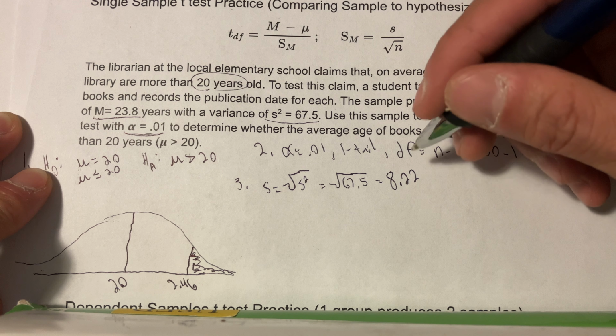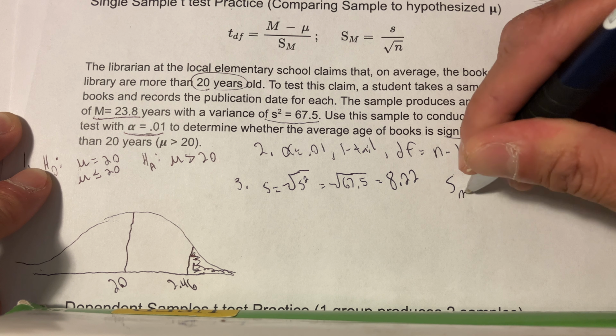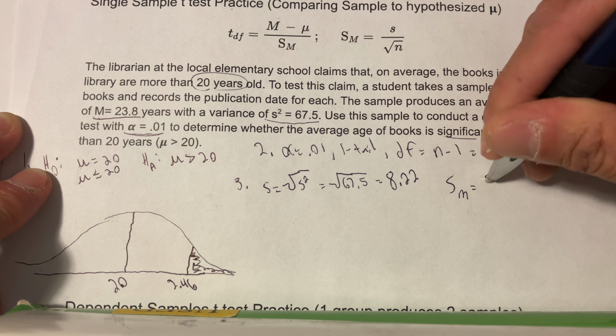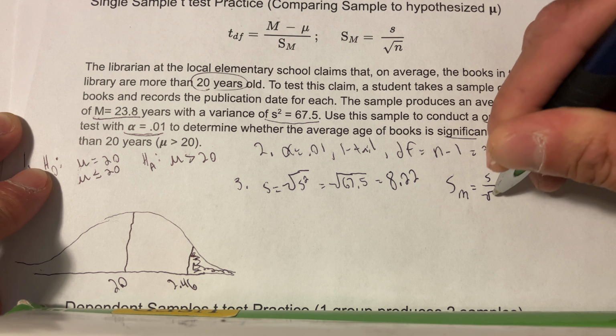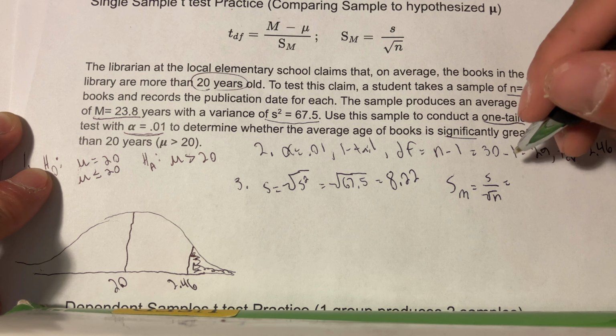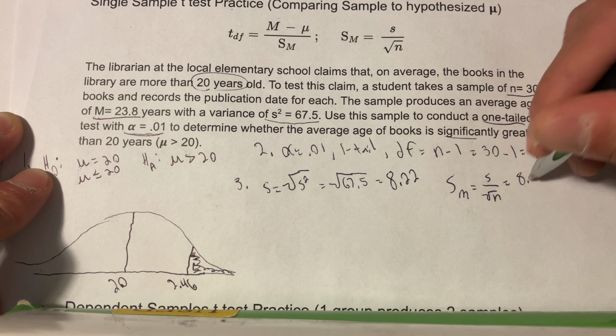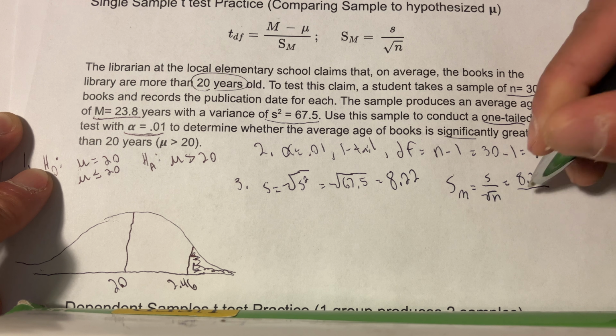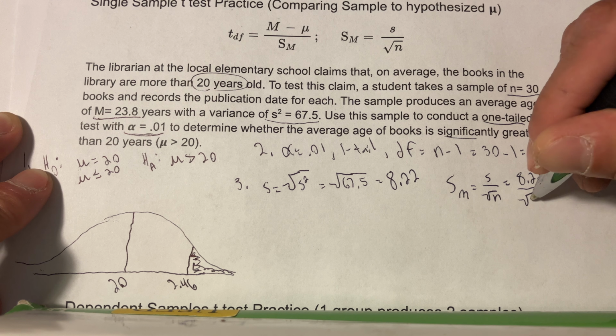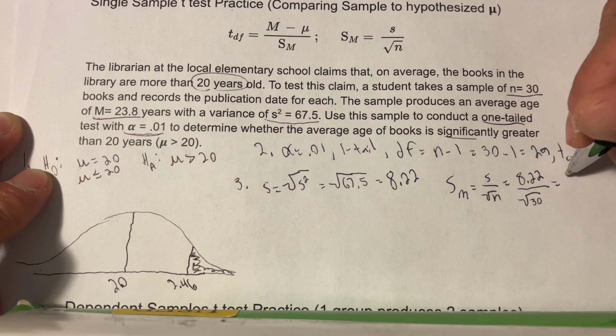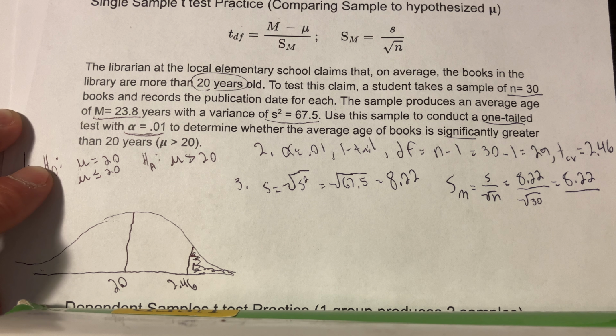So now let's actually find our standard error. Standard error is standard deviation over the square root of the sample size. We just figured out our standard deviation is 8.22. We have a sample size of 30, so we have 8.22 over the square root of 30, which gives us 5.477225557.